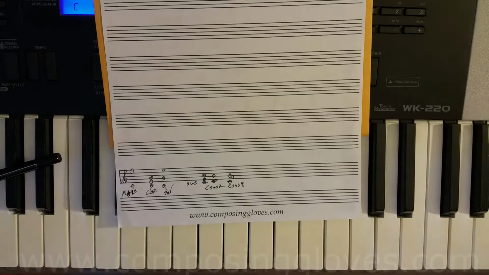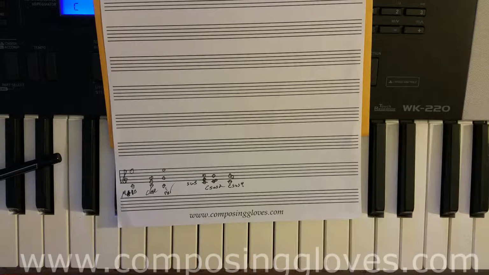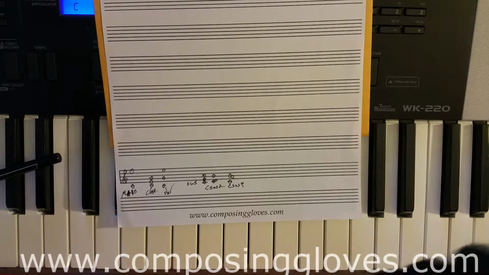Hey, Composite Gloves here. This is another video in the Music Theory Essentials, and today we're going to be talking about the circle of fourths and the circle of fifths.